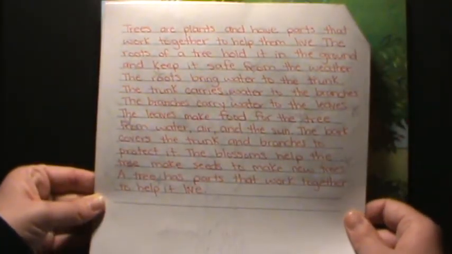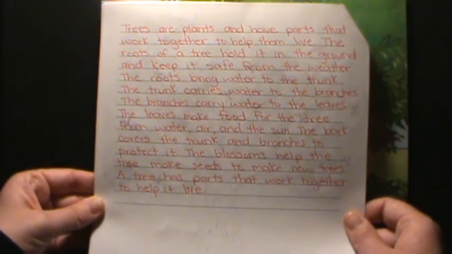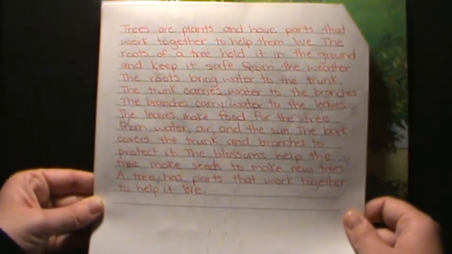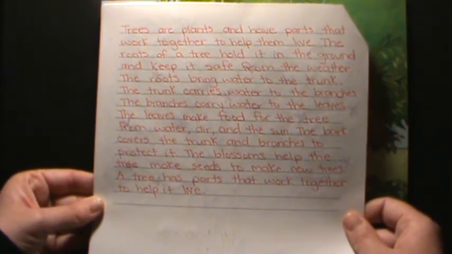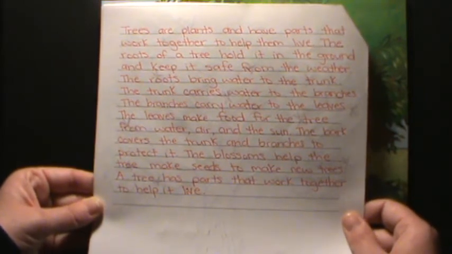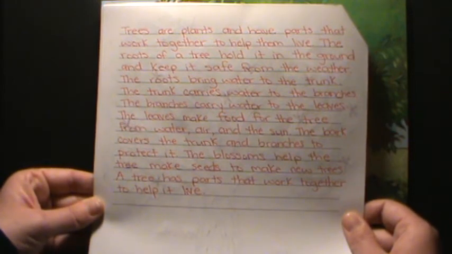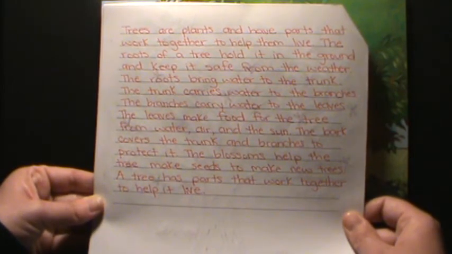And then my article says, trees are plants and have parts that work together to help them live. The roots of a tree hold it in the ground and keep it safe from the weather. The roots bring water to the trunk. The trunk carries water to the branches. The branches carry water to the leaves. The leaves make food for the tree from water, air, and the sun. The bark covers the trunk and branches to protect it. The blossoms help the tree make seeds to make new trees. The tree has parts that work together to help it live.